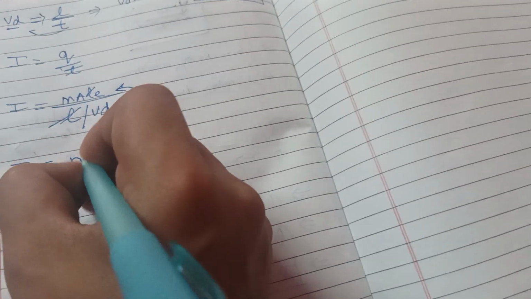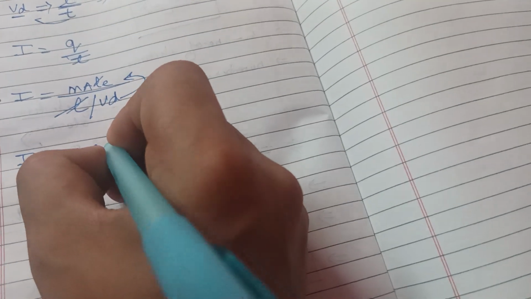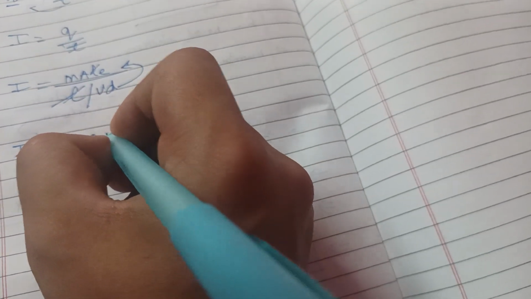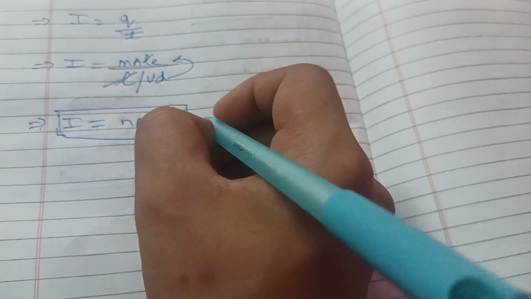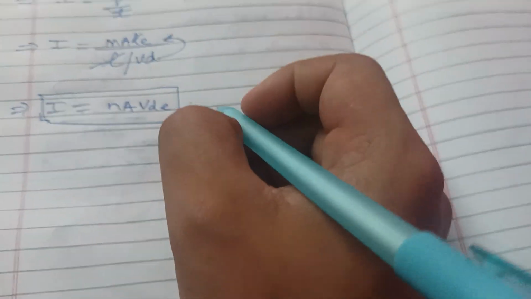L cancels this L, and this Vd moves upward. I is equal to nAVde. So we found out that I is equal to nAVde. Hence we find I is equal to nAVde.